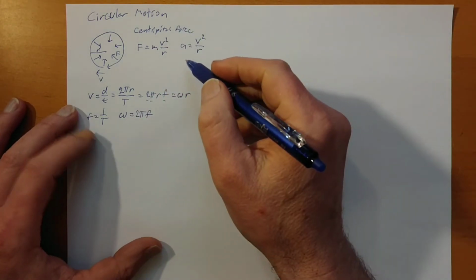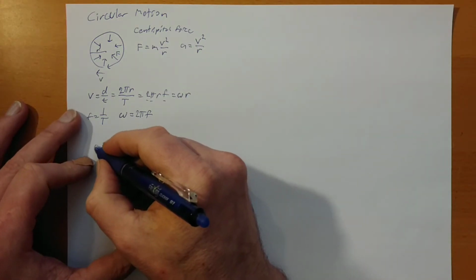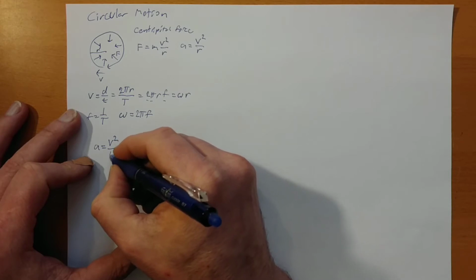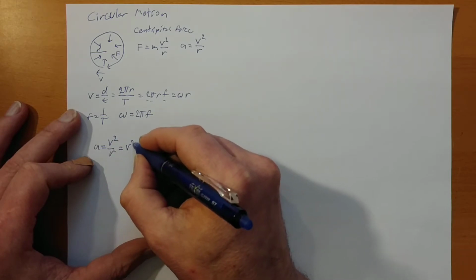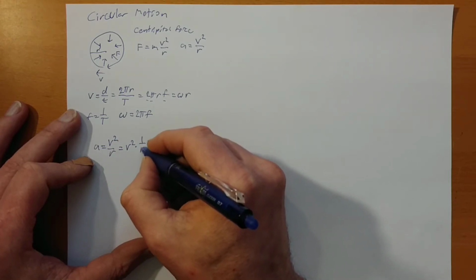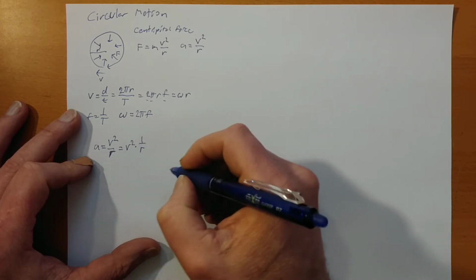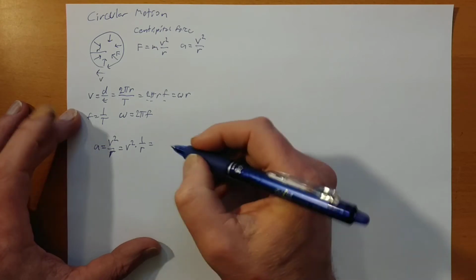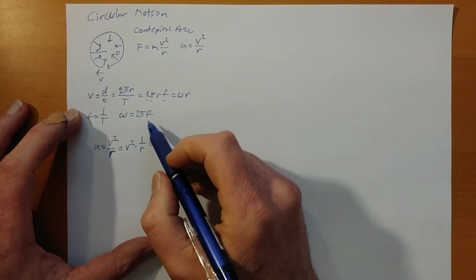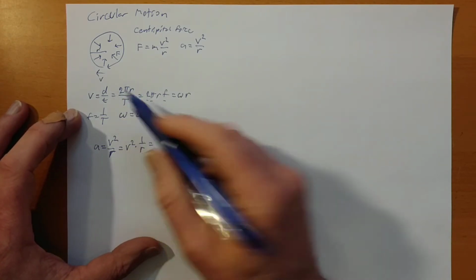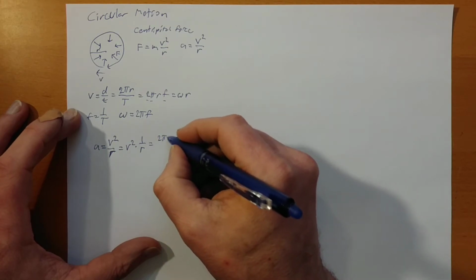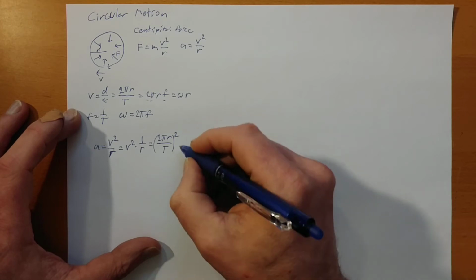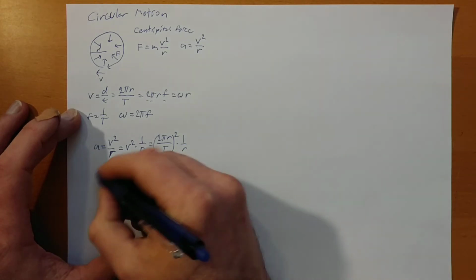We can combine these two things and say that acceleration equals v squared over r, which can be written as v squared times 1 over r. And v we have from here, so we can make a bunch of different formulas. Let us use 2 pi r over T, squared, times 1 over r.